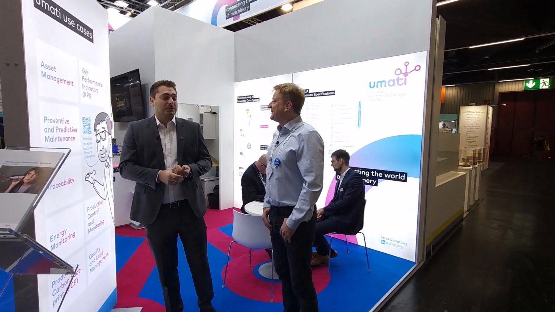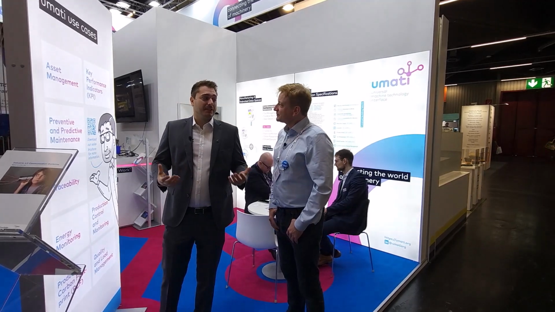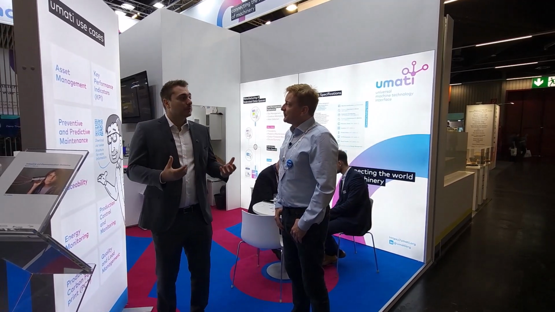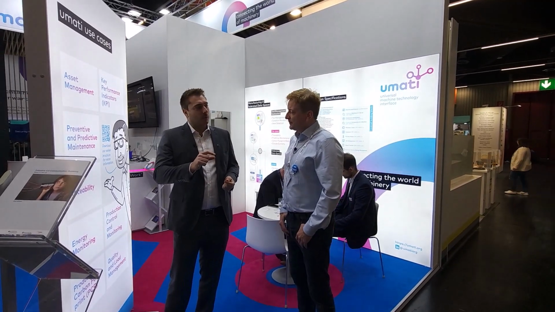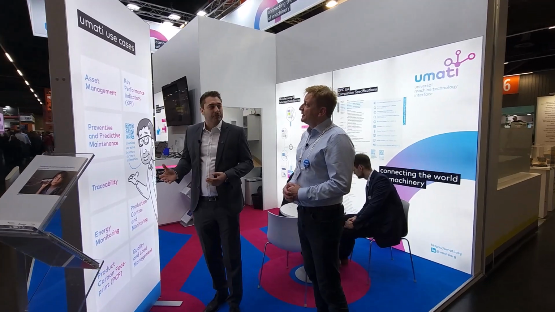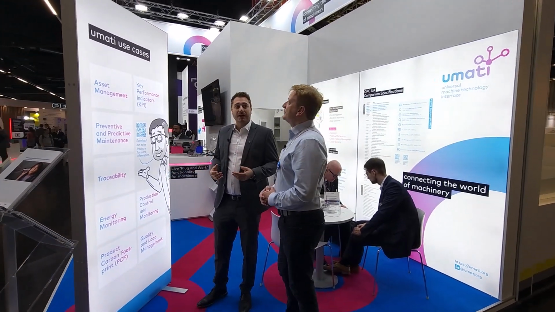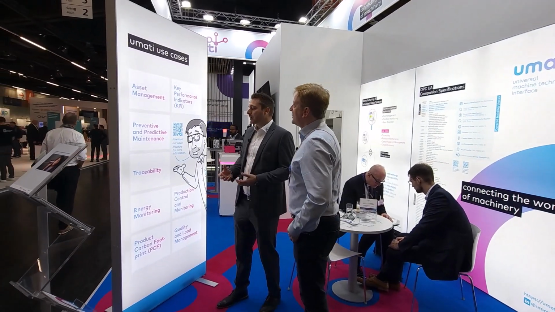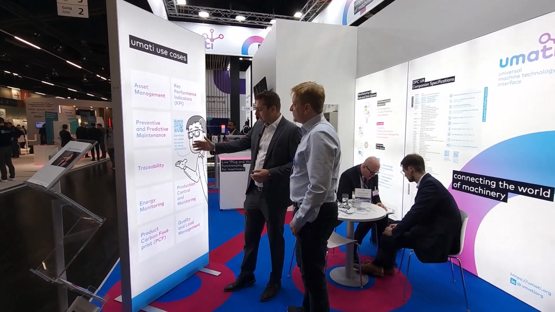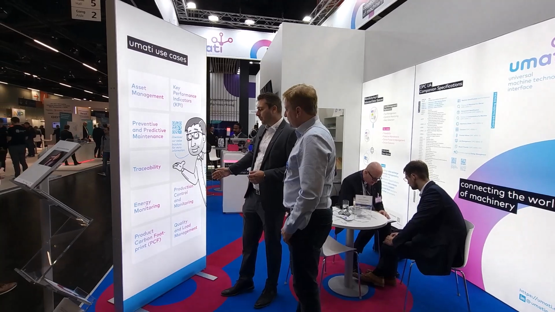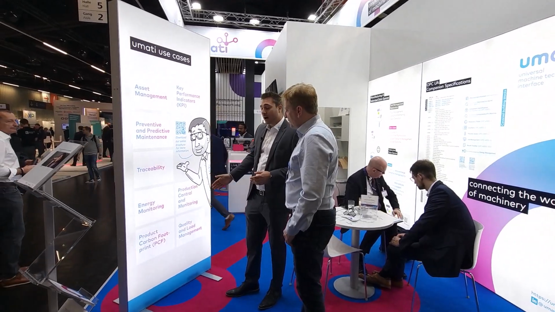How does this work? At first, Umati, the Universal Machine Technology Interface, is a community and initiative to bridge the gap between theoretical OPC UA companion specification development and real implementation. Basically, for the machinery industry, there are a couple of use cases that can be fulfilled by the real usage of OPC UA companion specifications, from asset management to traceability, up to production control monitoring, or even the product carbon footprint.